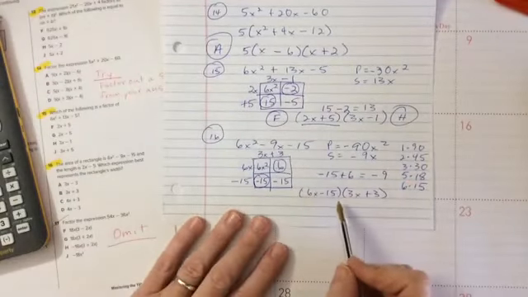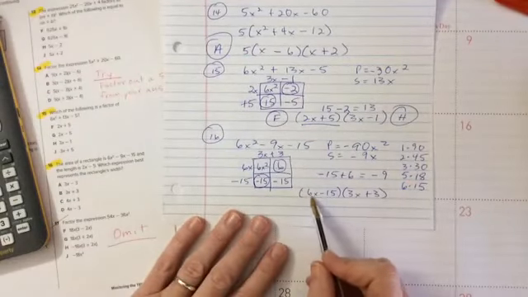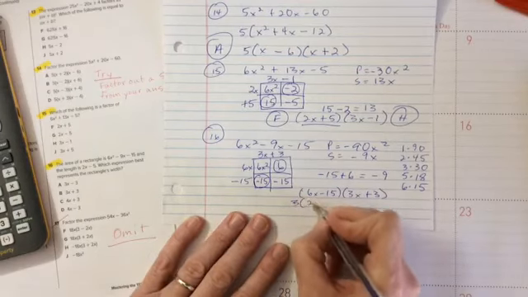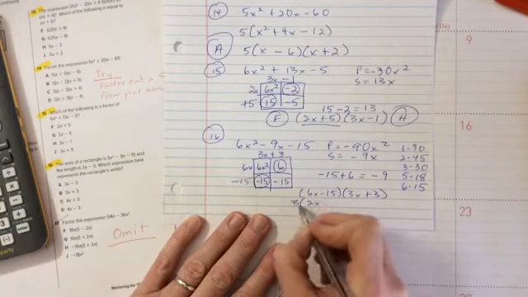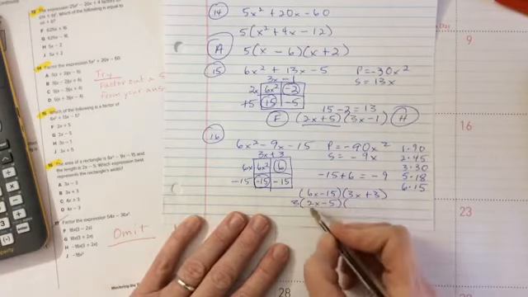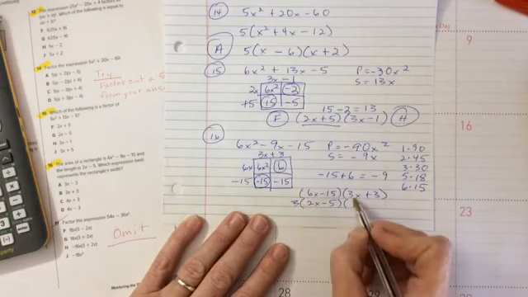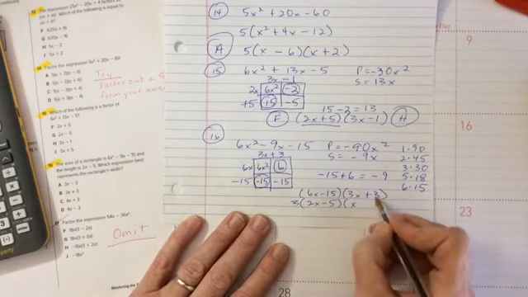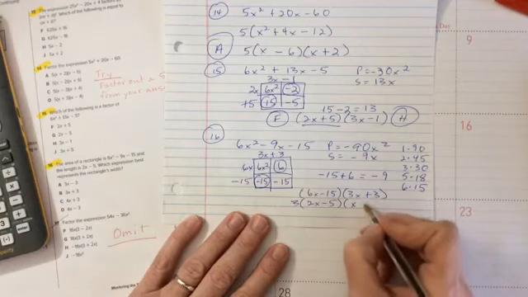If they factor out the 3, you're going to get 3 times 2x is 6x, 3 times negative 5 is negative 15, 3 times x is 3x, and 3 times 1 is 3.